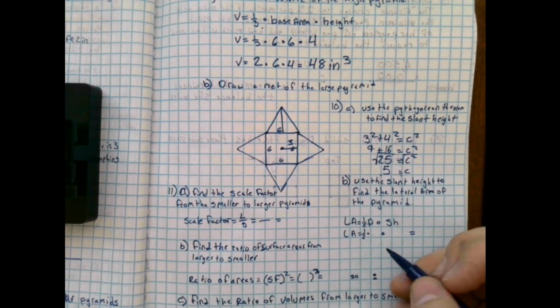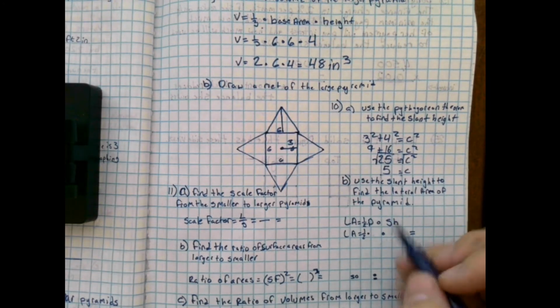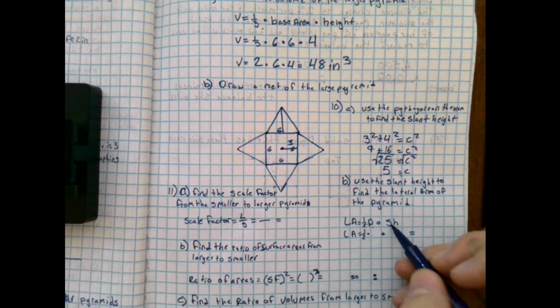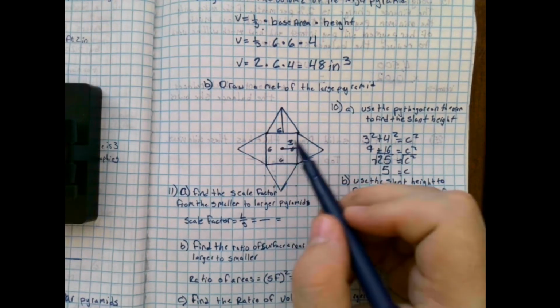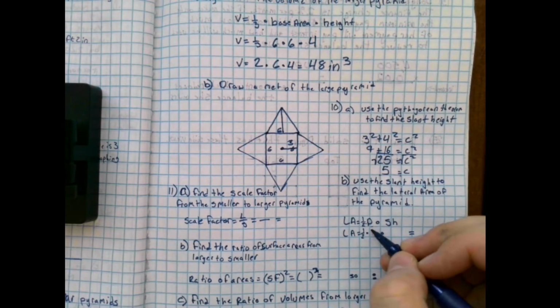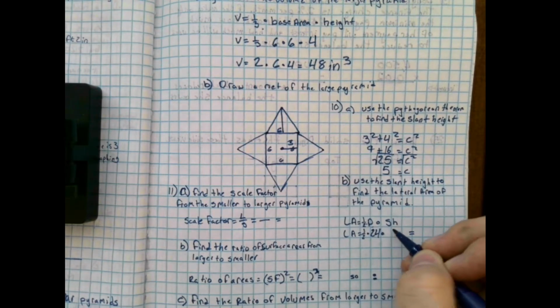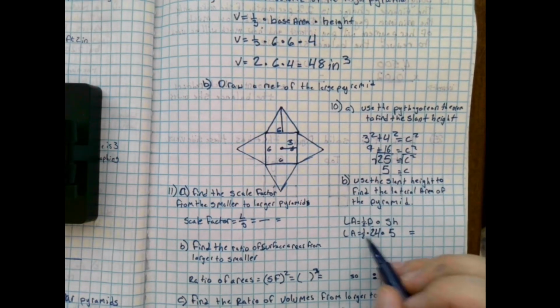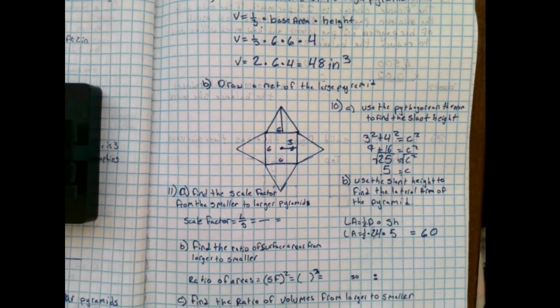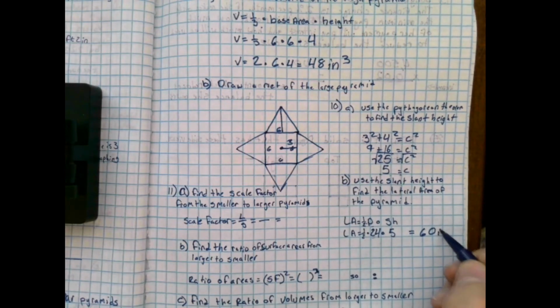Now, using that slant height, we're going to find the lateral area of the pyramid. Remember that lateral area is 1/2 times the perimeter times the slant height. Now, if we've got a perimeter going around this base, 6, 6, 6, and 6 make 24. And the slant height we found was 5. Half of 24 is 12. 12 times 5 is 60. And this would be square inches.